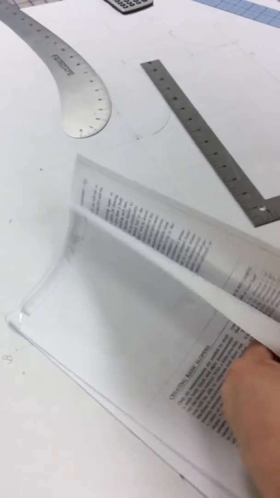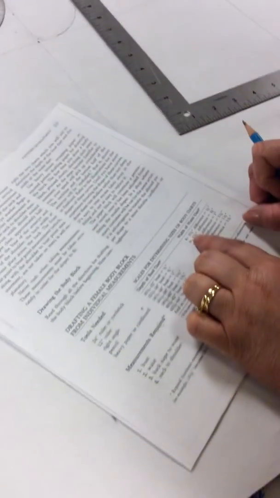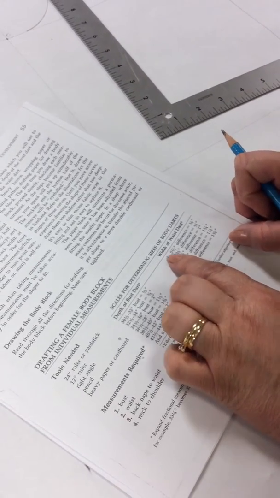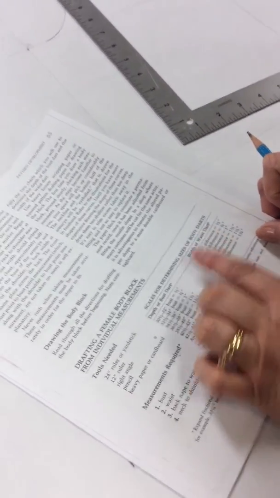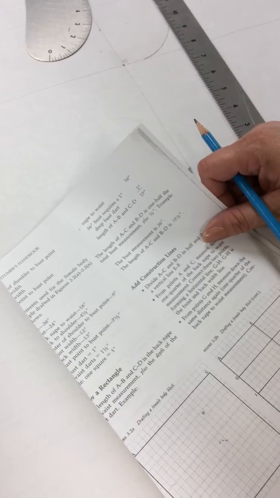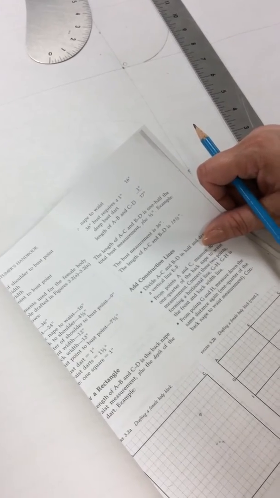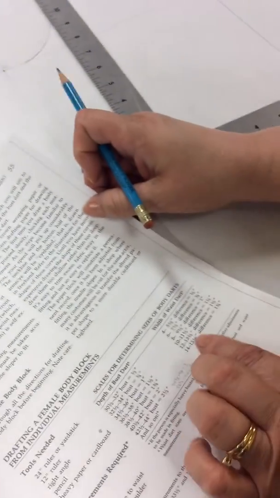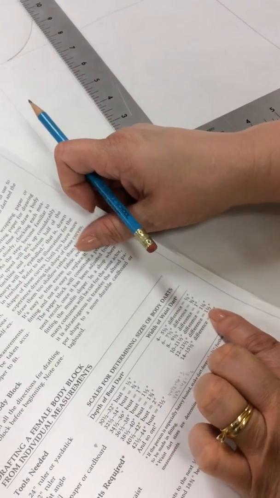in the front of your instructions, and it says waist dart. If I've got a 6, the difference between my waist and my bust is, what's that? 6, 12. So it's 1.5 inches.